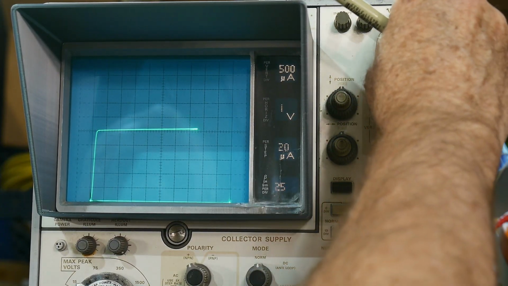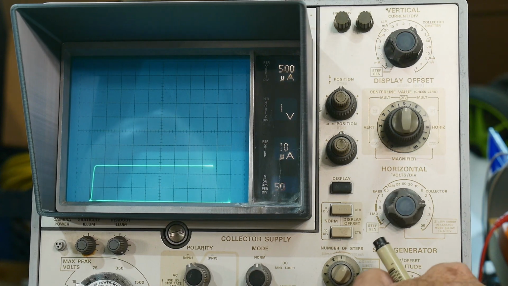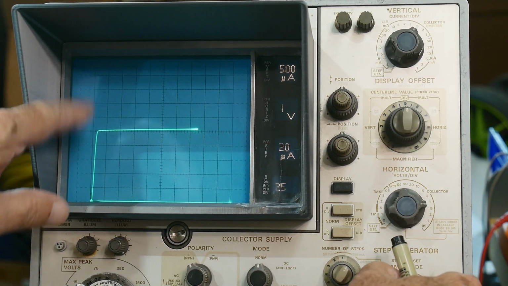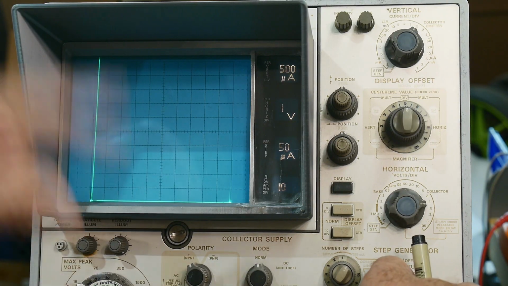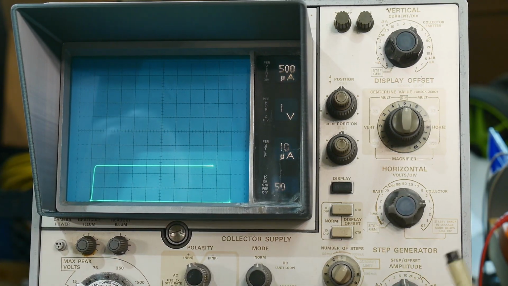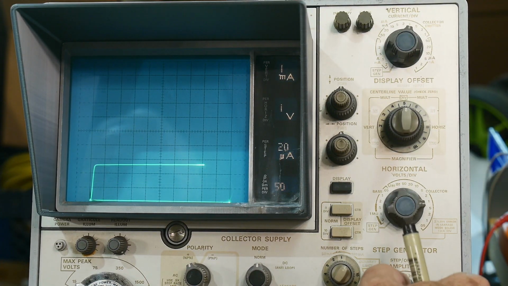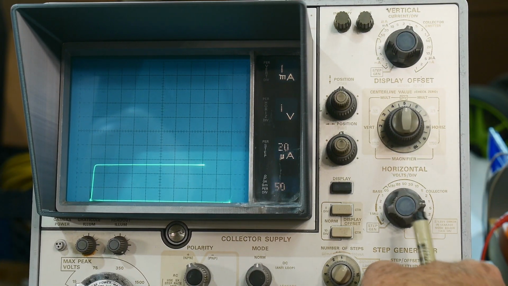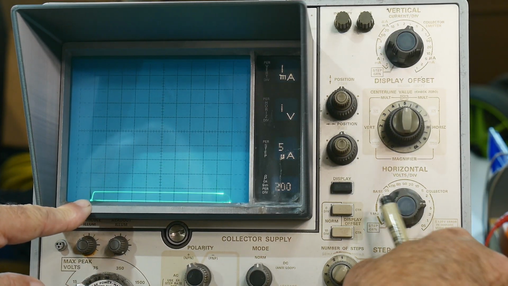We can bring it back down. That's 20. This is 10. So more current, right? A little bit of base current, a lot of base current. More, that goes off the scale, okay? Let's turn it down. A little bit, more, okay? And so we can set it so that we have a little bit or a lot of base current, right?